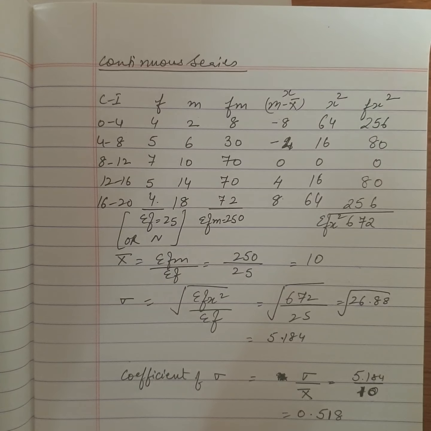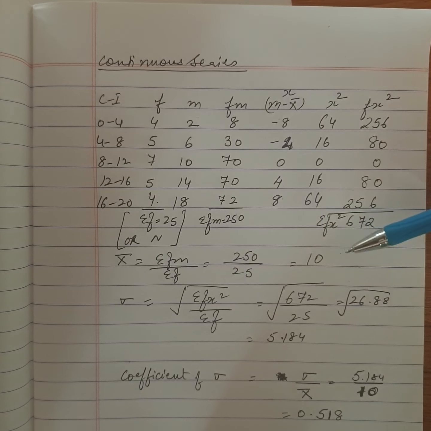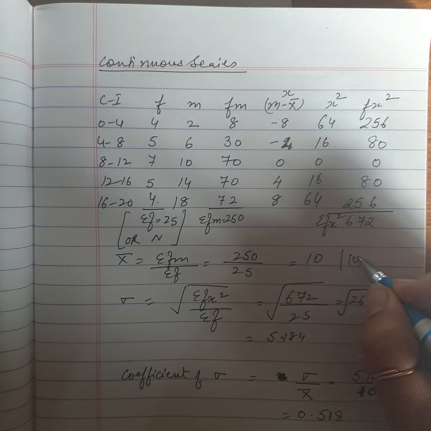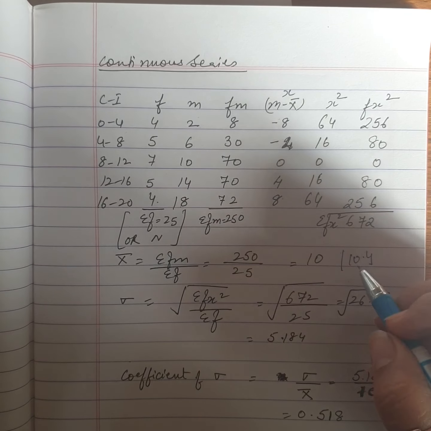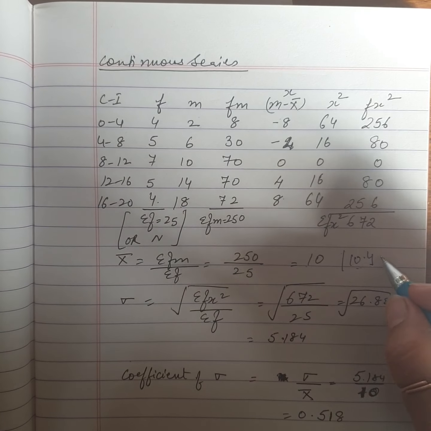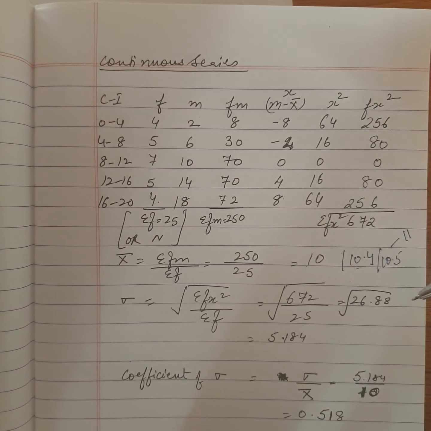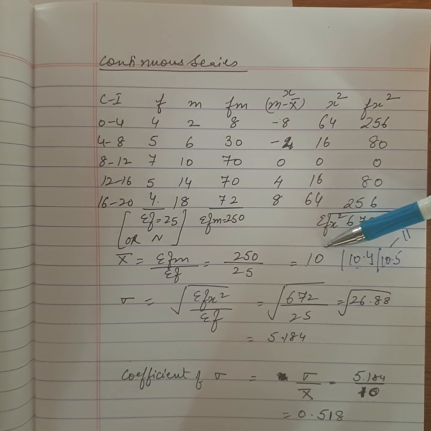In case in any sum you get mean in points, you will use this mean as a whole number. Suppose instead of 10 you get 10.4, you will use it as 10. But if you get 10.5, you will use it as 11. So if mean is a whole number, it's okay.